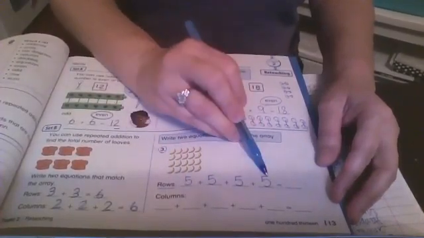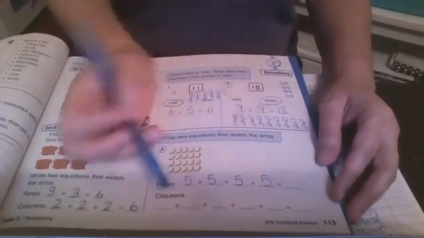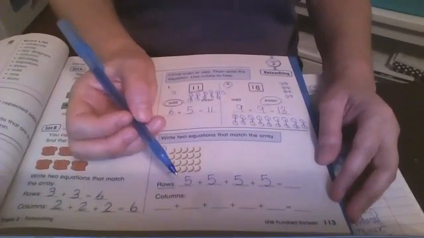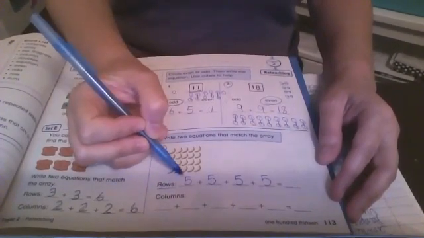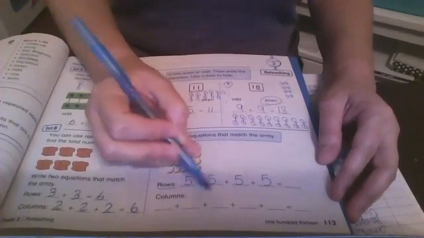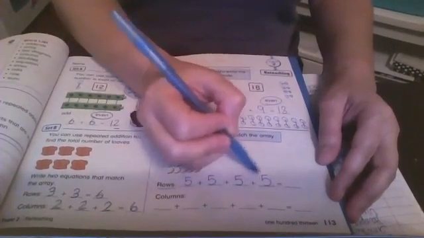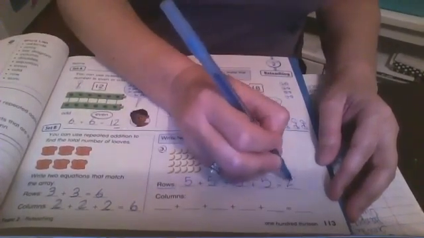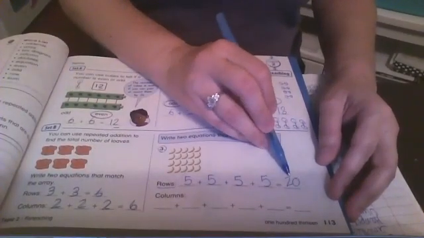And I know that when I'm adding 5s, I can count by 5s to find my sum, right? So we can count together. It sounds like this: 5, 10, 15, 20. All right, so my sum there is 20.